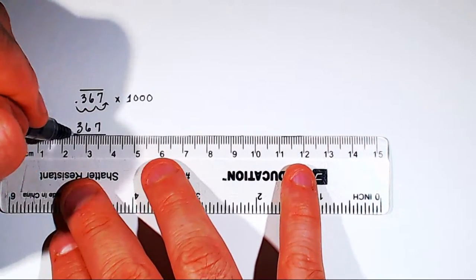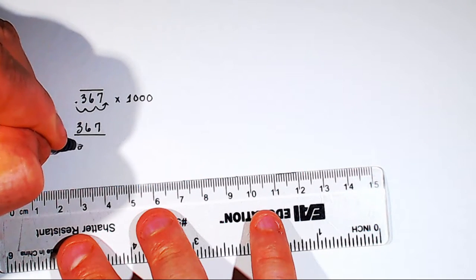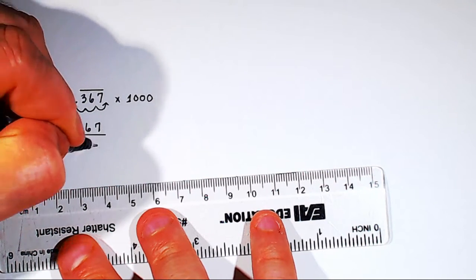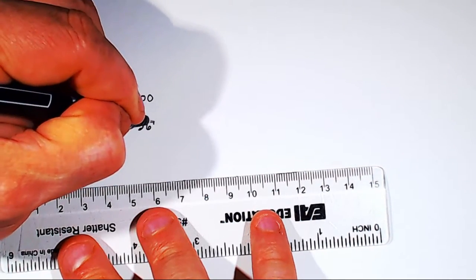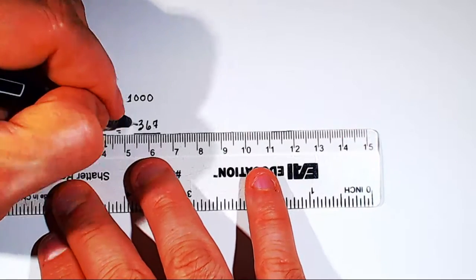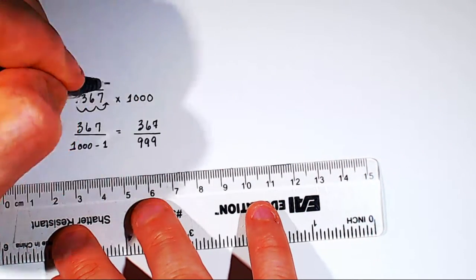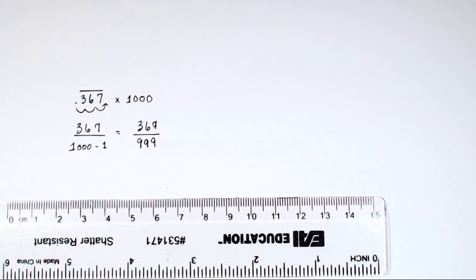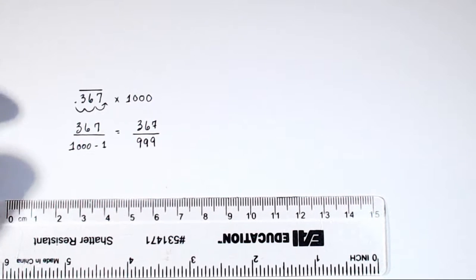So I'll write 367 over 1,000 minus 1. So that's 367 over 999. What is the prime factorization of 367? It might be prime, I don't know. 367.